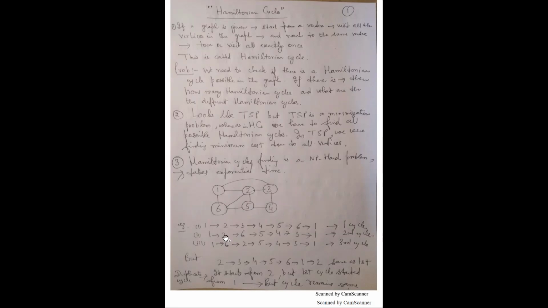The second Hamiltonian cycle is 1, 2, then coming to 6, 5, 4, 3, right? And this one. So that means this is the second Hamiltonian cycle. A third Hamiltonian cycle possible, there can be many, but I'm giving you certain examples: 1, 6, 2, 5, 4, 3, and then 1. So this is another Hamiltonian cycle.